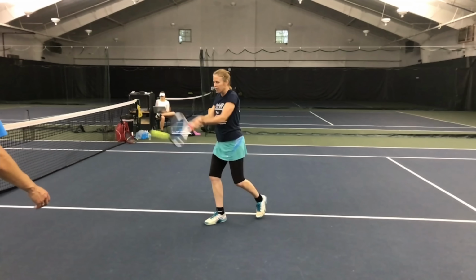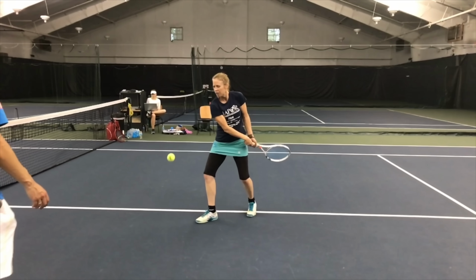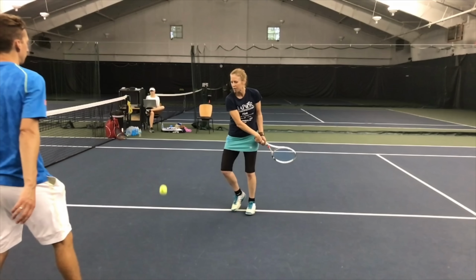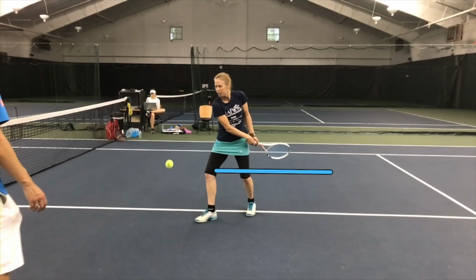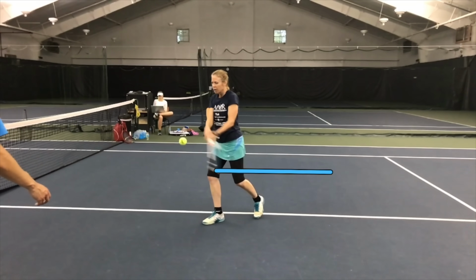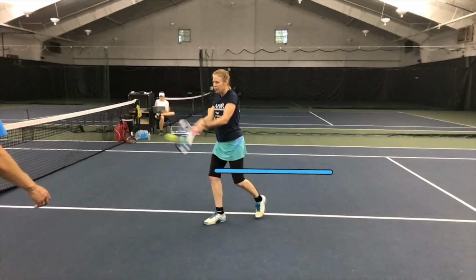This is like the 3rd one. So let's go over the key markers here, right? Yep, you're down here, correct? You're getting the racket down below the ball. You're coming up to contact, which is good.